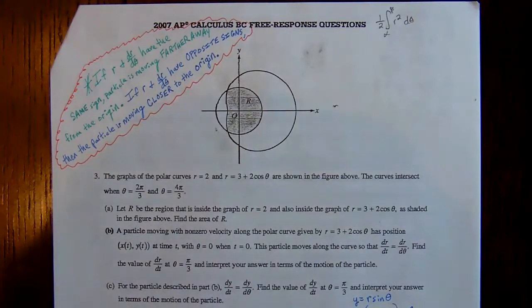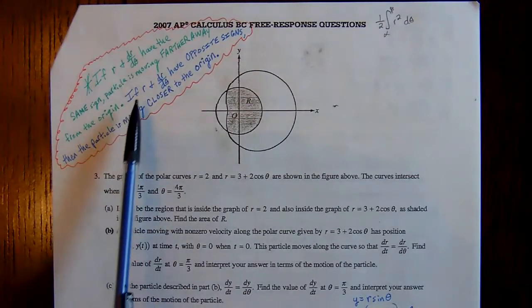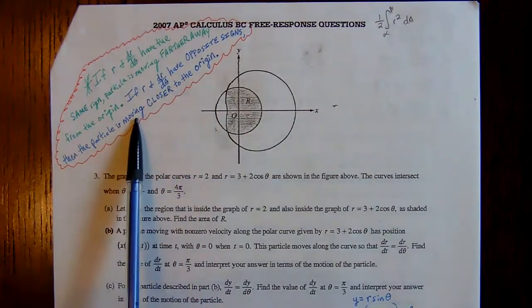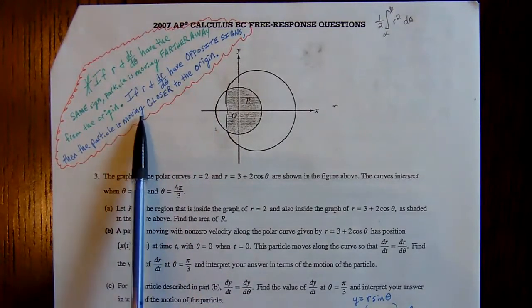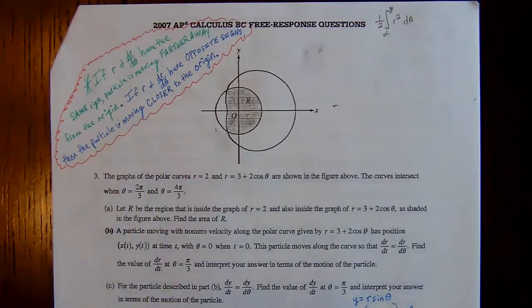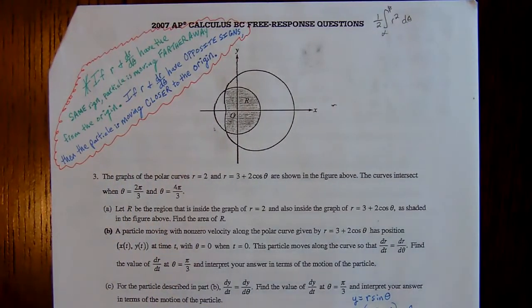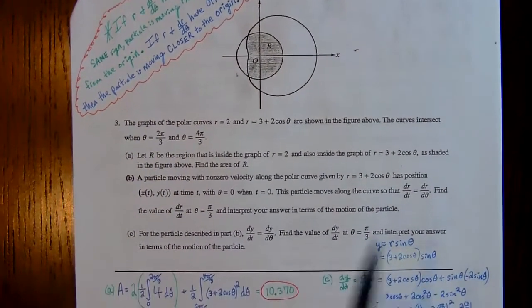What I want you to do at the beginning of this video is just pause it real quick and jot this property down right here. It's not used that often, but I'm going to give you a little property that we're going to explain more on letter B. For part A, we're supposed to find the polar area of this shaded region.